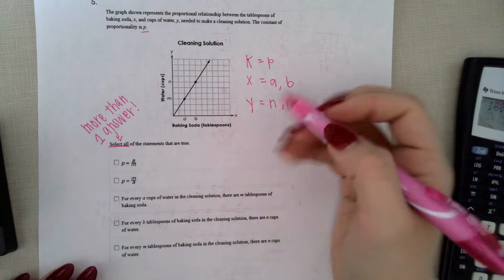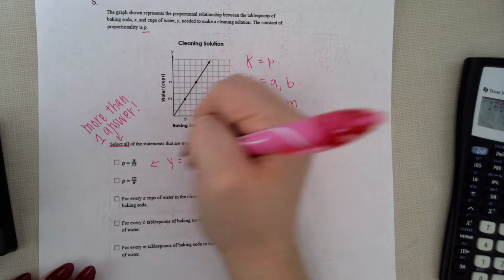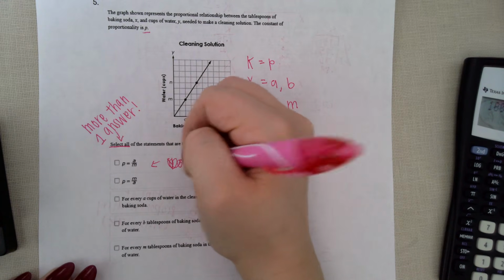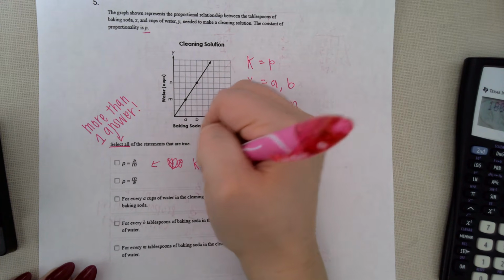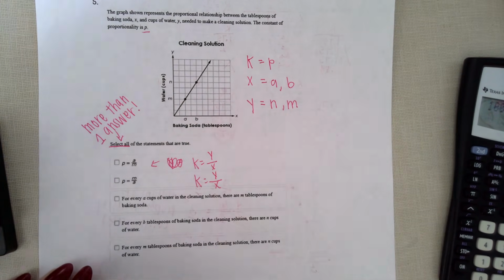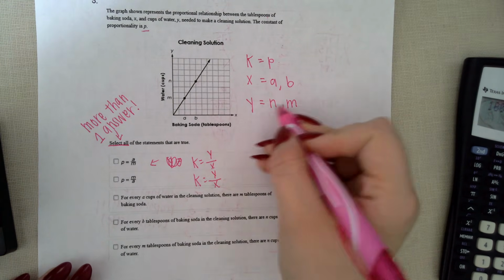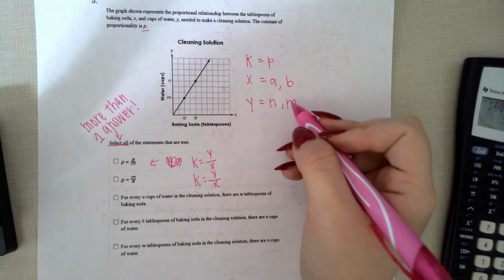So remember, my first thing, what they're trying to set up here is K equals Y divided by X. But we're not using the same variables, which is totally fine, but I need to figure out what my Y variables are and what my X variables are.